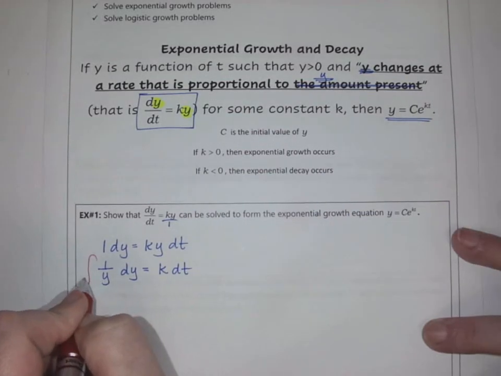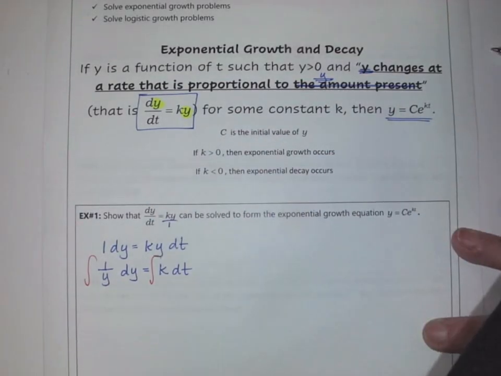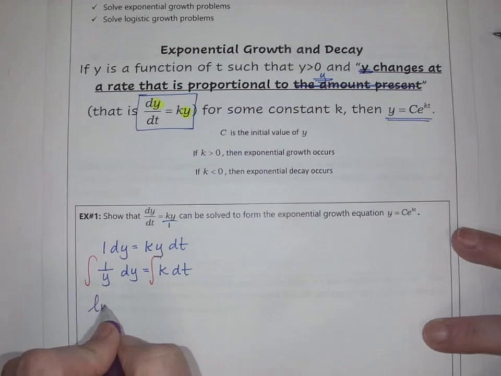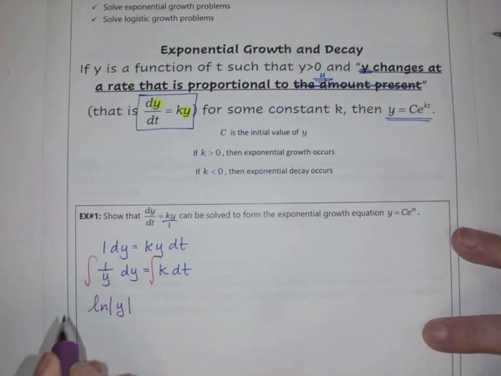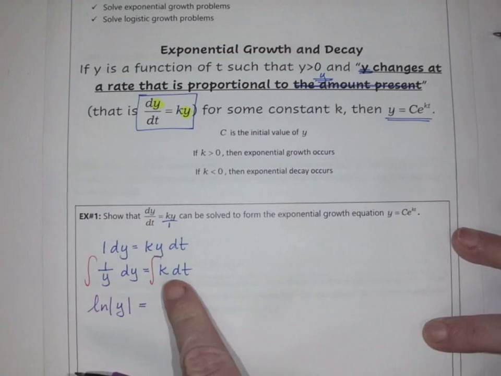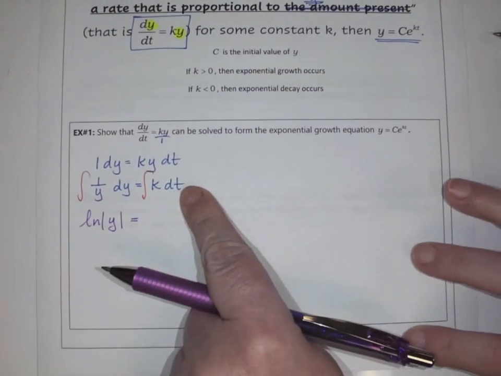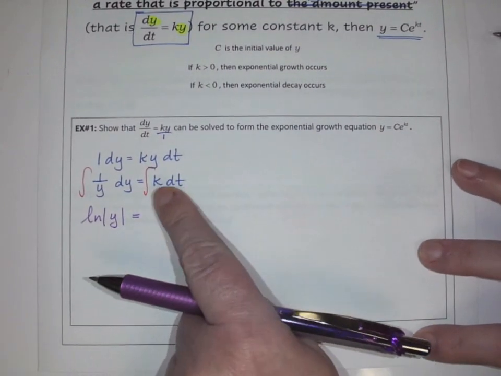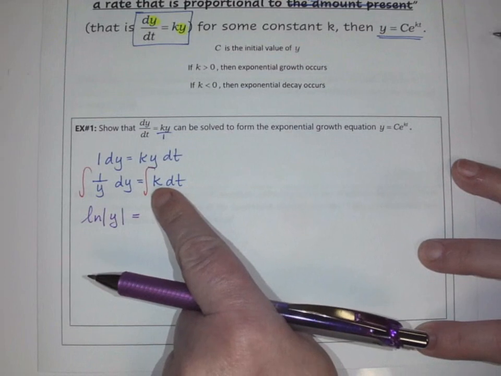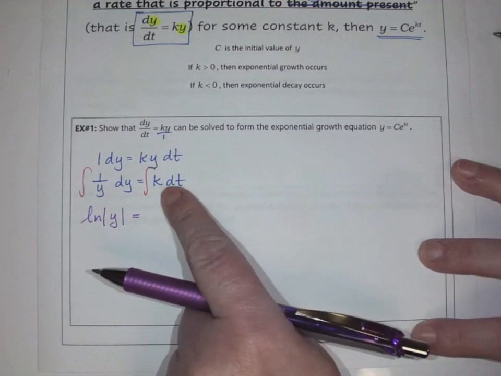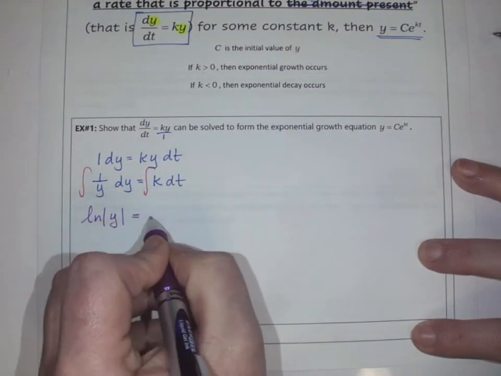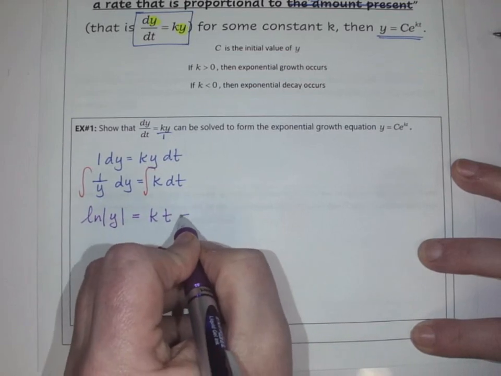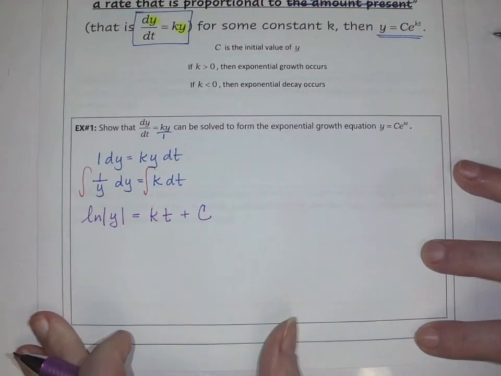I'm going to integrate both sides. Separate, separate, integrate, integrate. On the left, I get natural log absolute value of y. On the right, because of the dt, t is our variable. So this would be like a 3, and the antiderivative of 3 would be 3t. So the antiderivative of k would be kt plus your constant c.